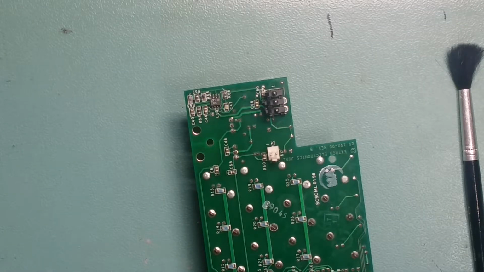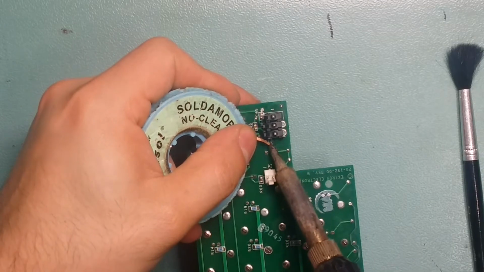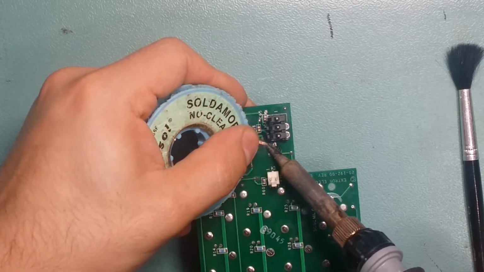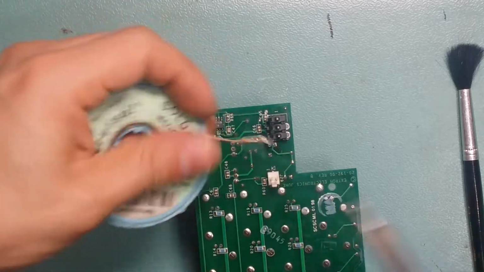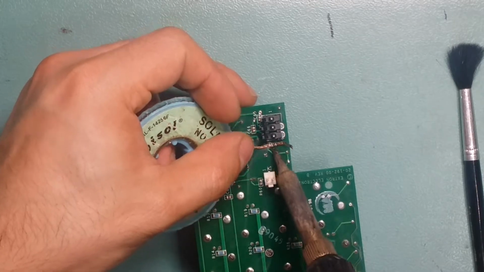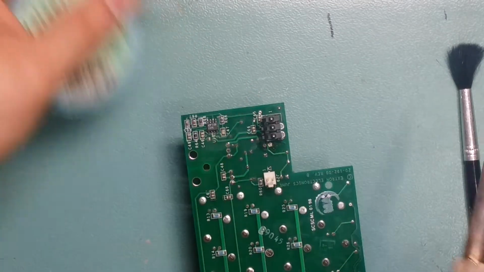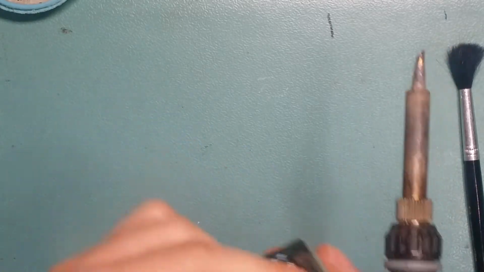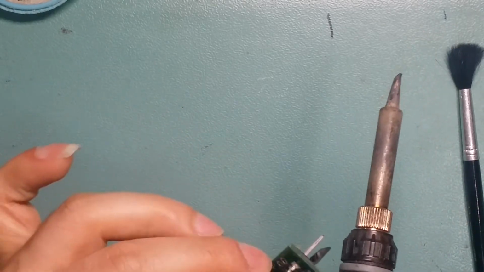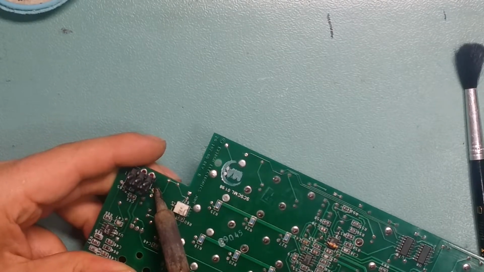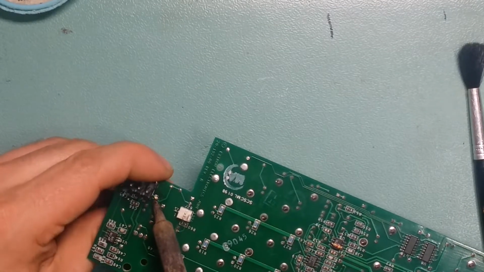Okay, so what we need, get this out. Okay, seems to be stuck there. Okay, we got it out.